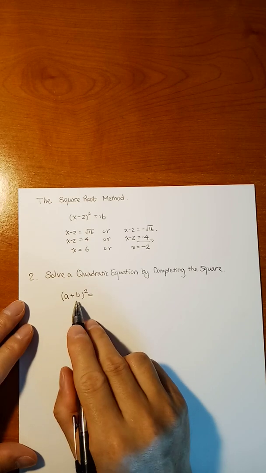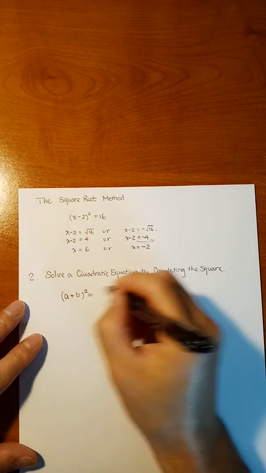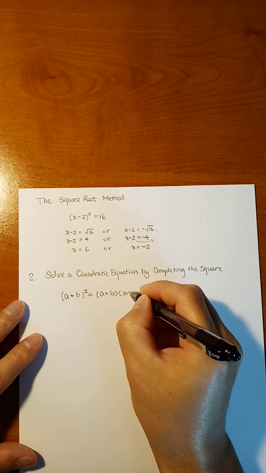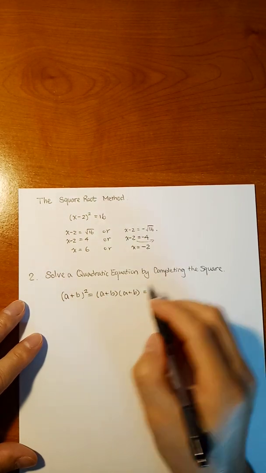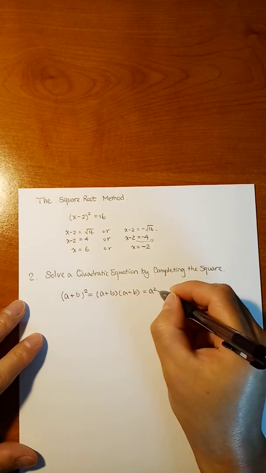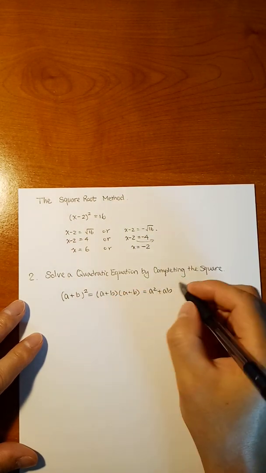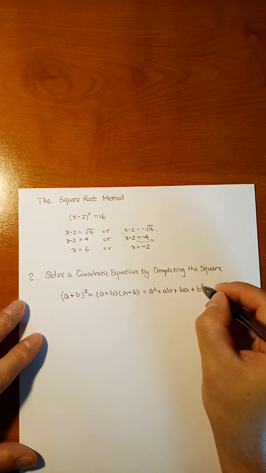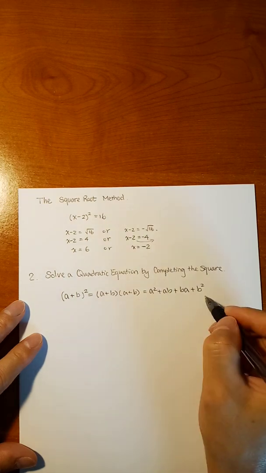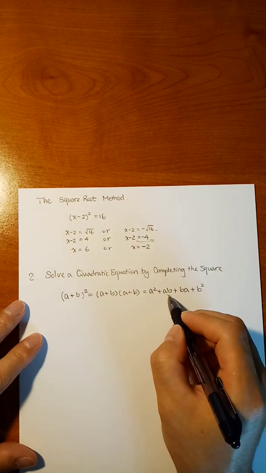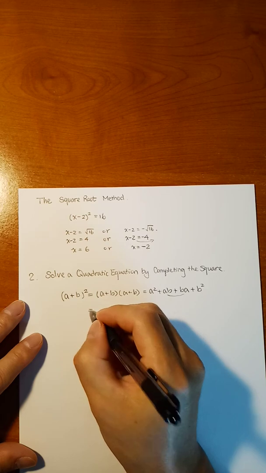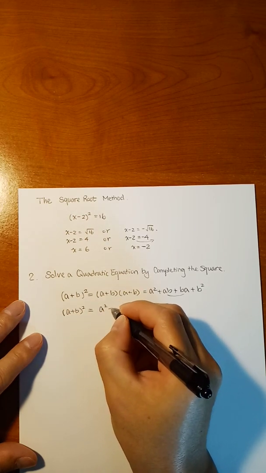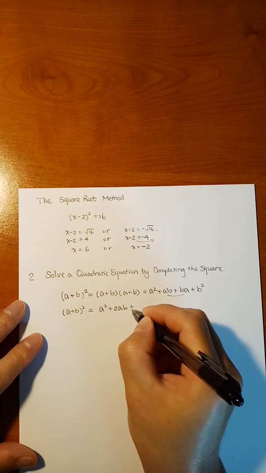If we expand a plus b quantity squared, you just do the product. I'm going to do it one time only. So it's a times a, a squared, a times b, ab, b times a, ba is ab, b times b is b squared, right? So it's just one by one multiplication. And then you combine these two, which are the same thing. So you get a plus b quantity squared is a squared plus 2ab plus b squared.